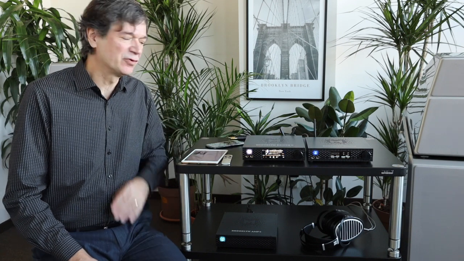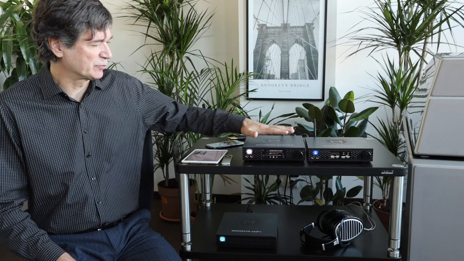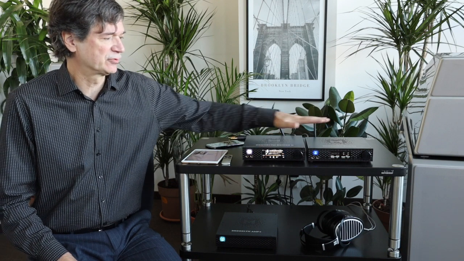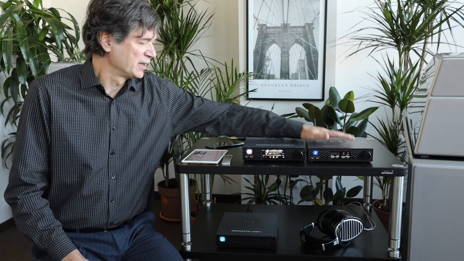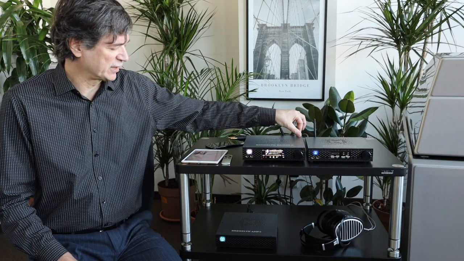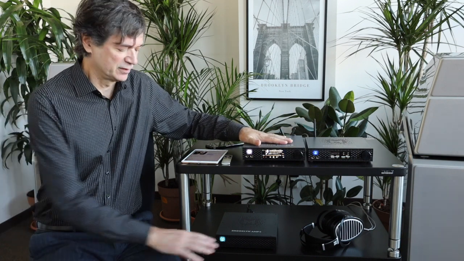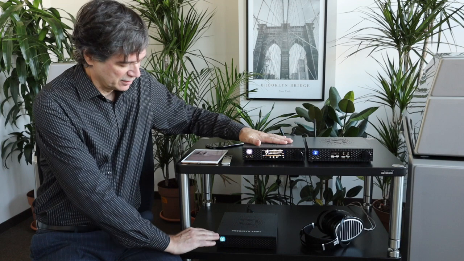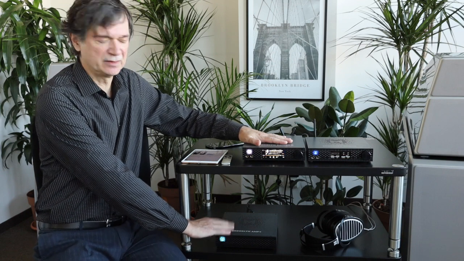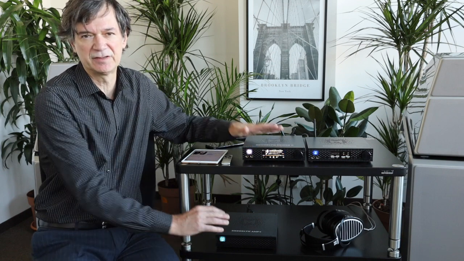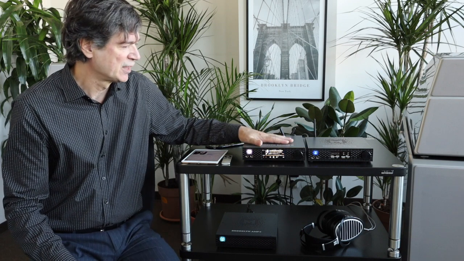Brooklyn Bridge 2 is a package of a pretty much similar enclosure to the original Brooklyn Bridge. It's a little deeper, it's 1 inch deeper, which is actually the same depth as the Brooklyn Plus. The two can be combined for a neat small stereo system.